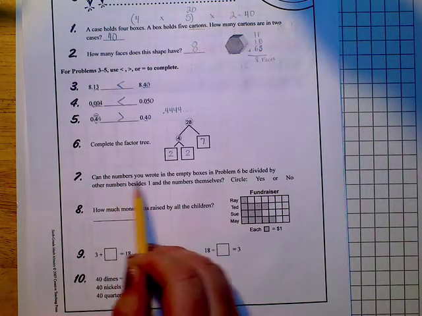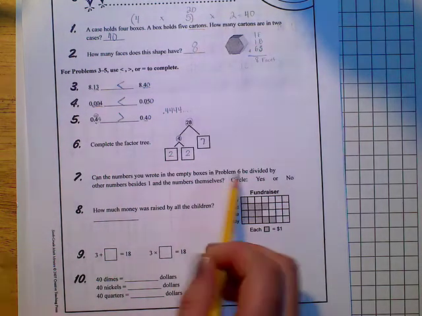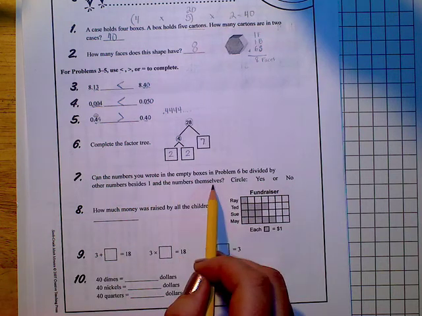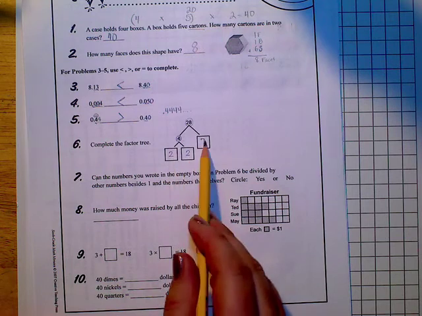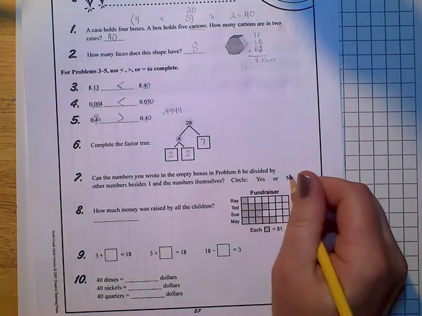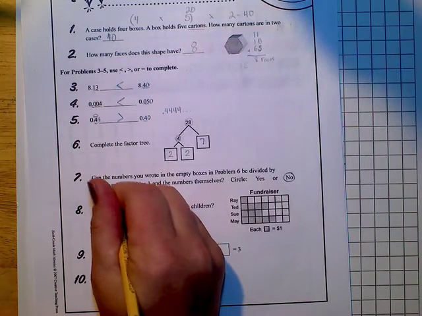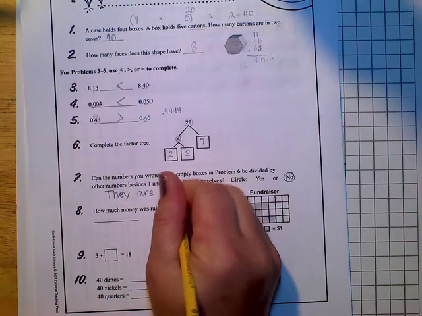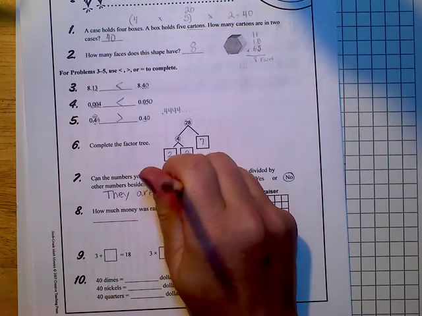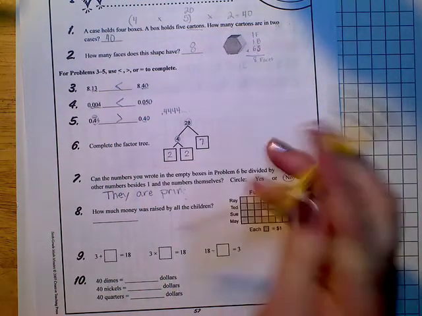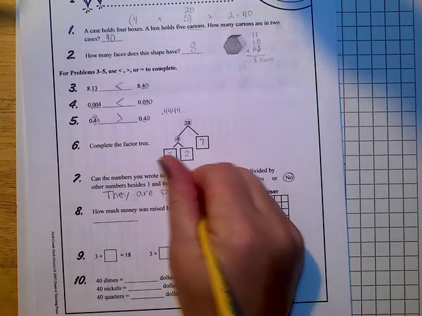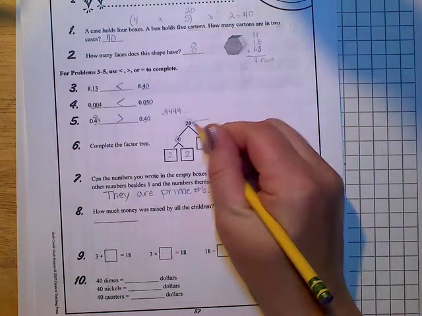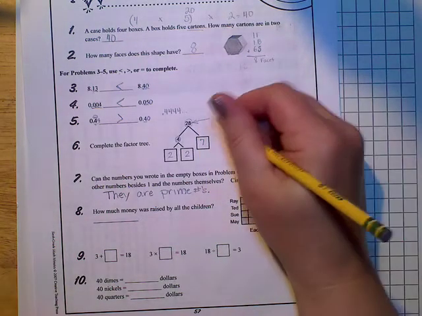Number 7. Can the numbers you wrote in the empty boxes in problem 6 be divided by numbers besides 1 and the numbers themselves? Can you divide these by any other number? Nope. Why? They are prime numbers. And this one up here, a number that is made up of other factors, is called a composite number.